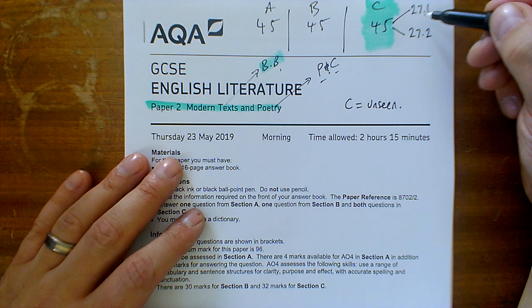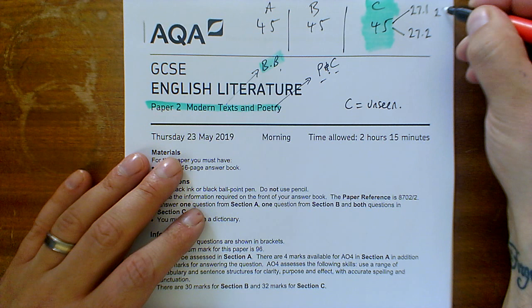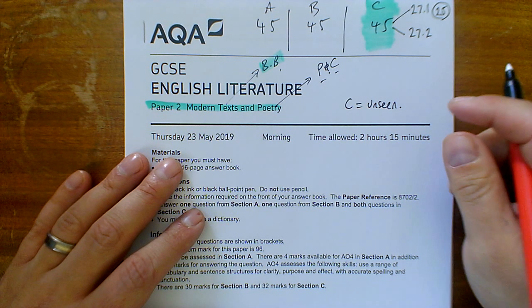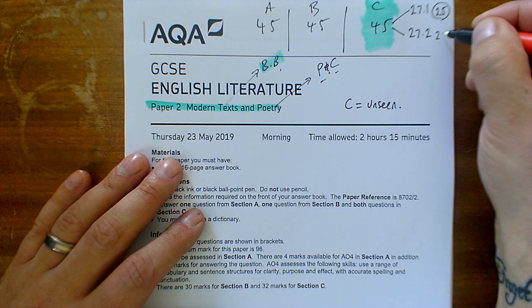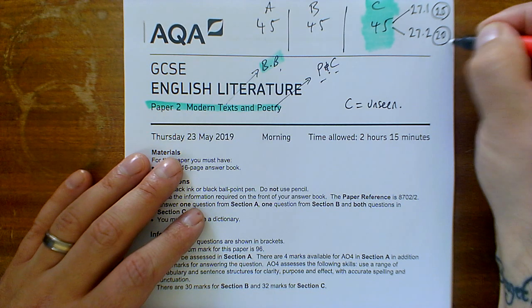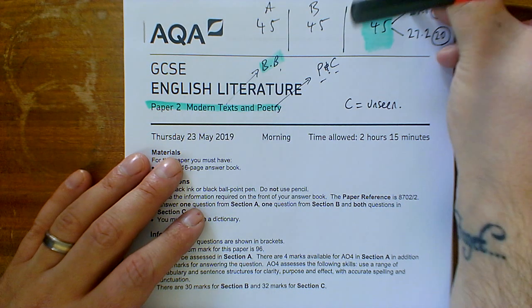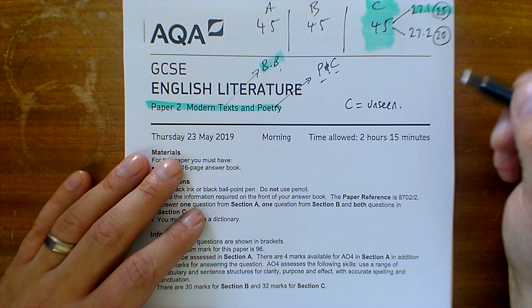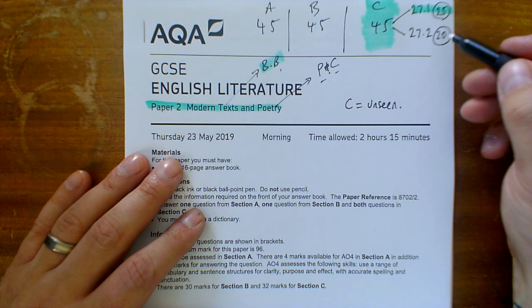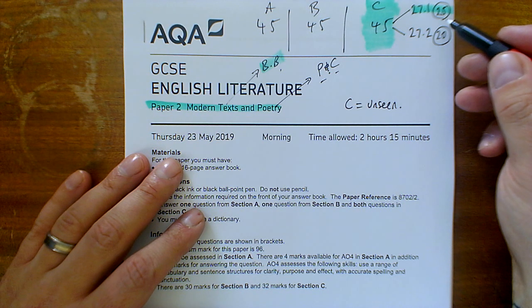In this question, you should spend around 25 to 30 minutes. And in this question, I would recommend that you spend 15 to 20 minutes. This first question that I've highlighted in green is worth more marks than the second one, so you should dedicate slightly more time to this part.